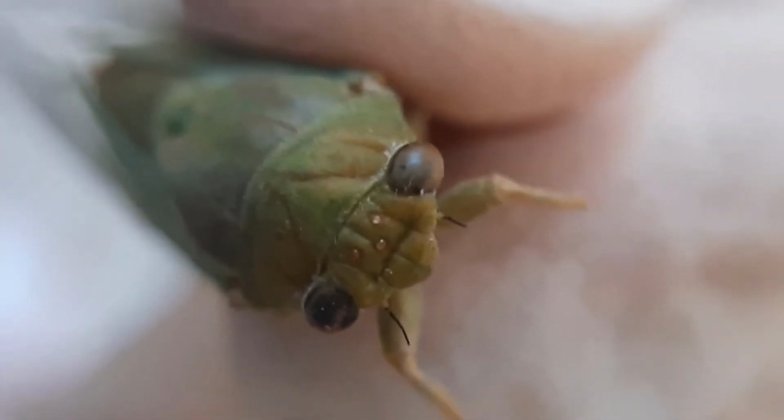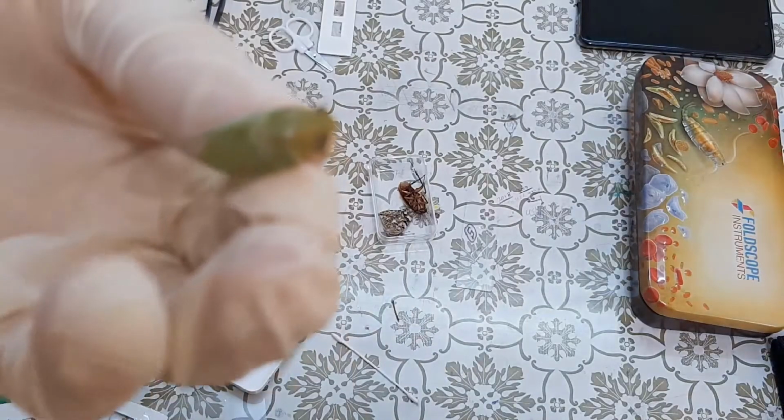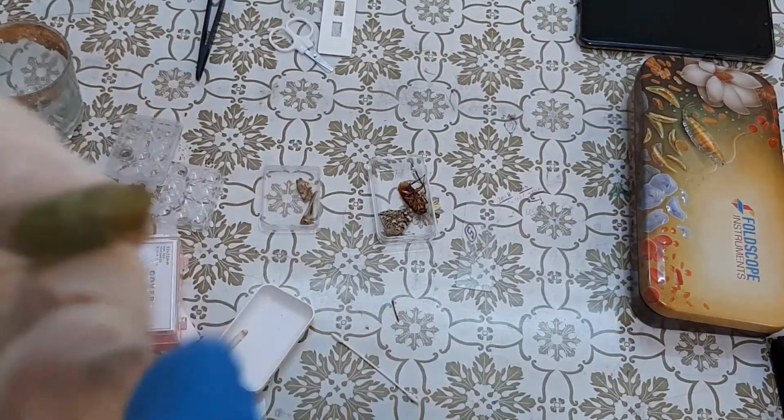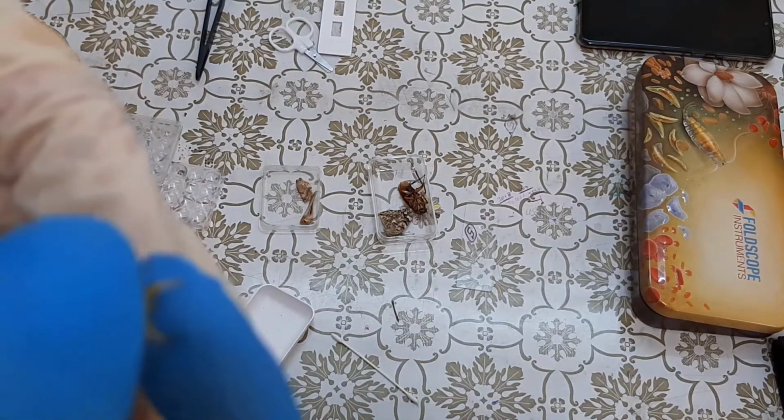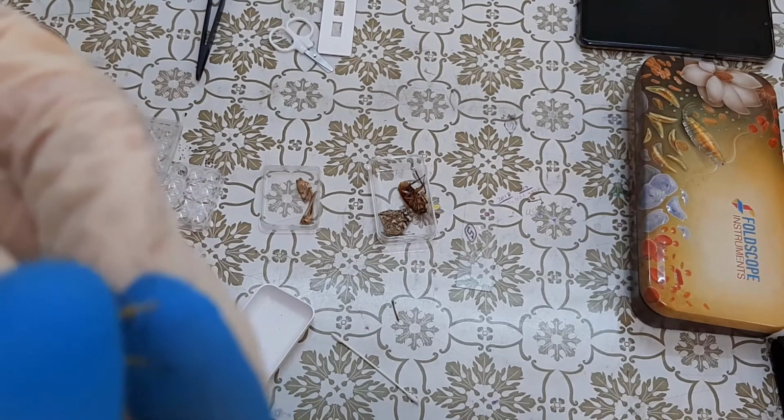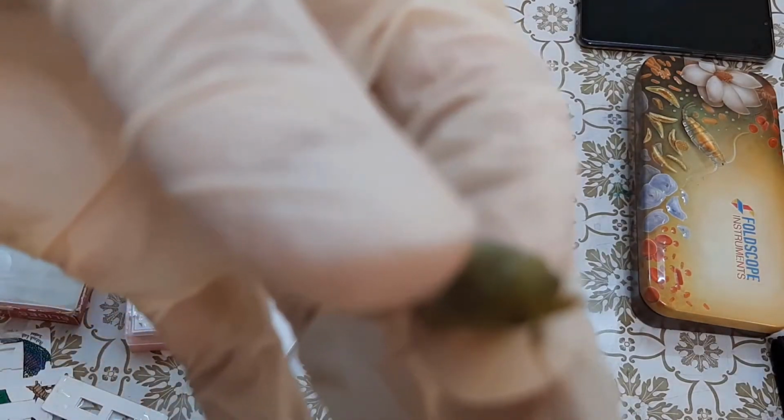This is the head. It is slipping from my hand. Let me catch it. Yeah, so be ready to meet this one.